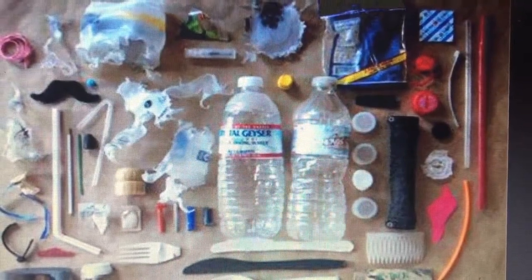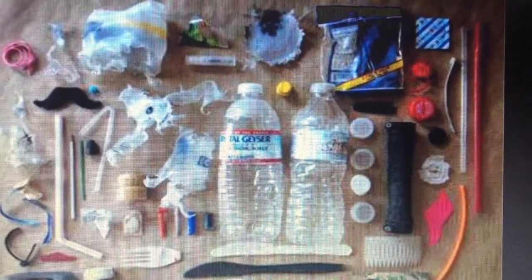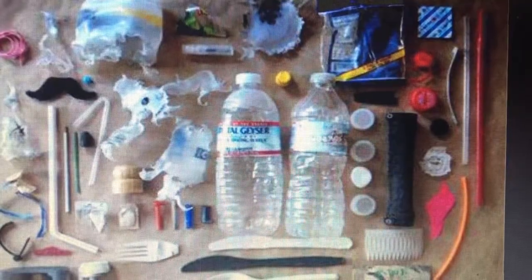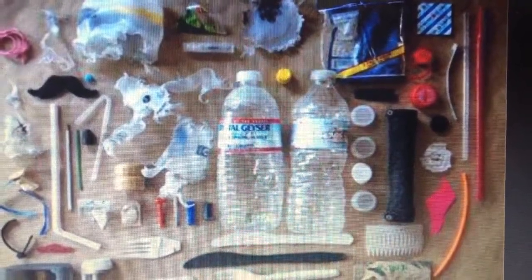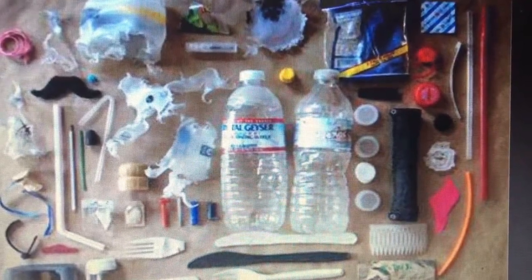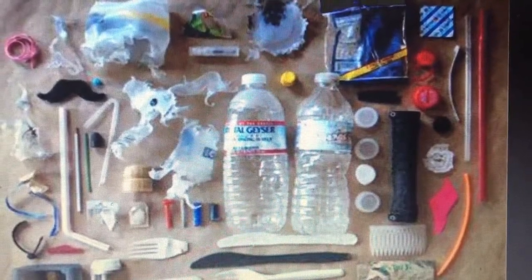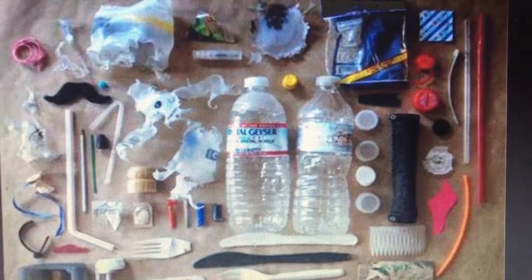Look at this picture and look at how many things are there that we use. And then what happens after? Where does that go? Well, we saw clearly on that video that a lot of this, all the stuff that we use goes into the water. And of course, it affects the animals that live there.